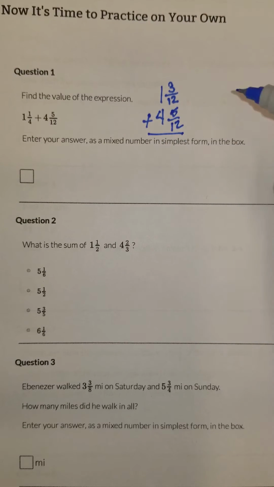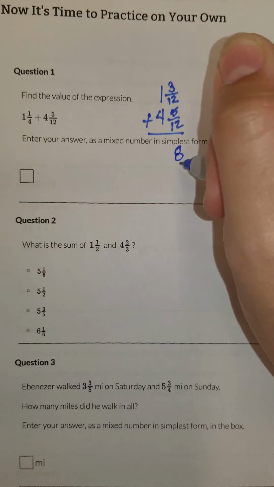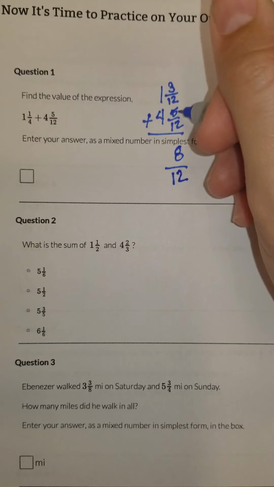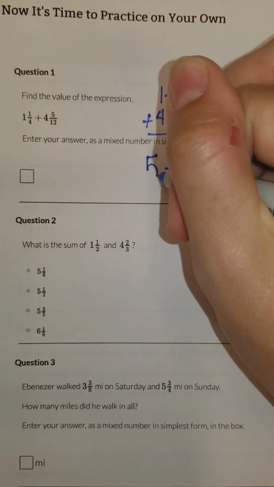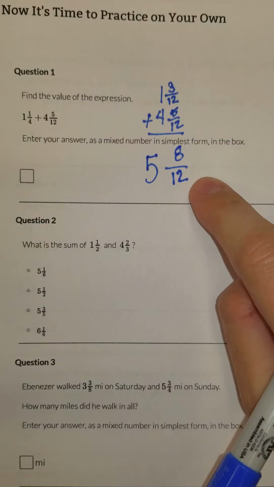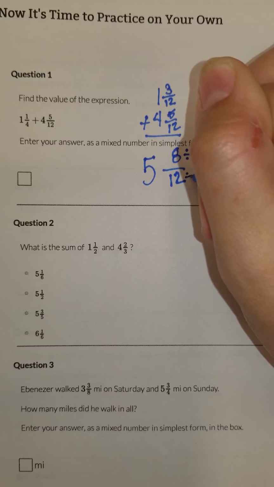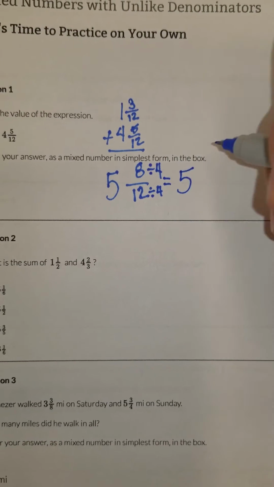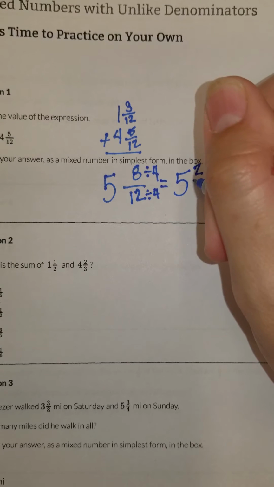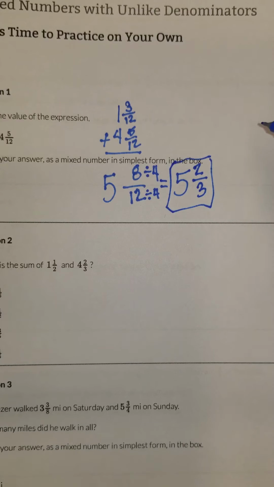I like to work vertically because it lets me see the numbers lined up. So I've got 3 plus 5. That'll give me 8. The denominator always stays the same. And then I can add my whole numbers. 1 and 4 is 5. Now, I'm done, except 8 over 12 can be simplified. I can divide both the top and the bottom by 4. So I'll leave my whole number. 8 divided by 4 is 2, and 12 divided by 4 is 3. So my answer would be 5 2/3.